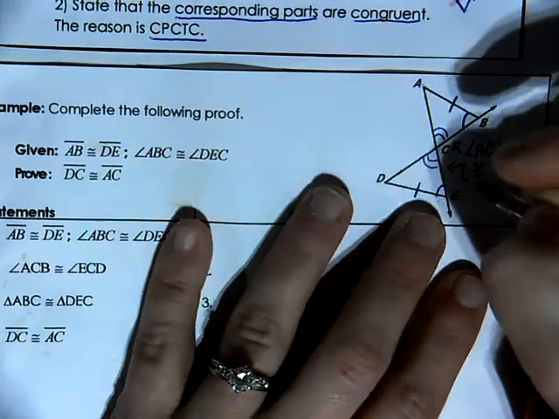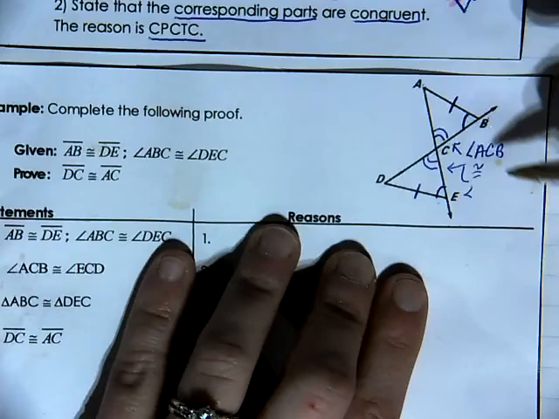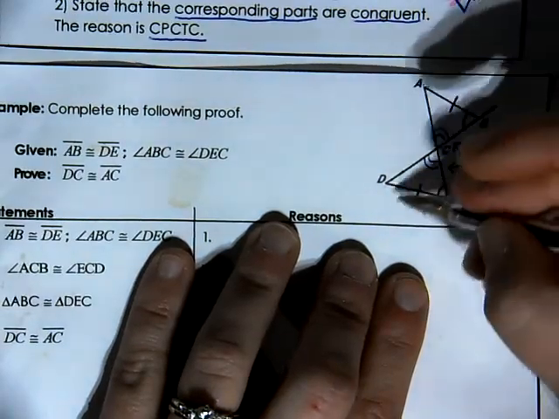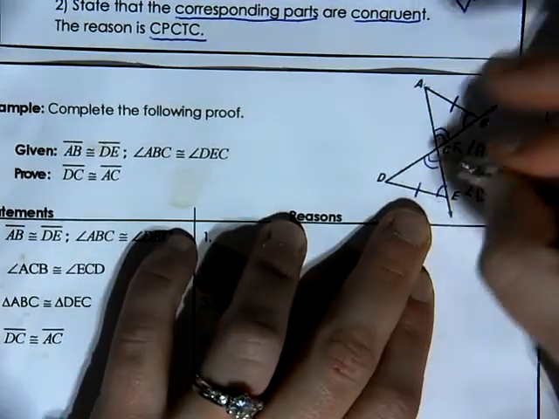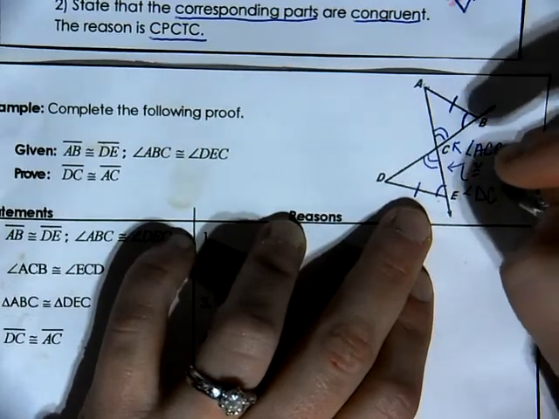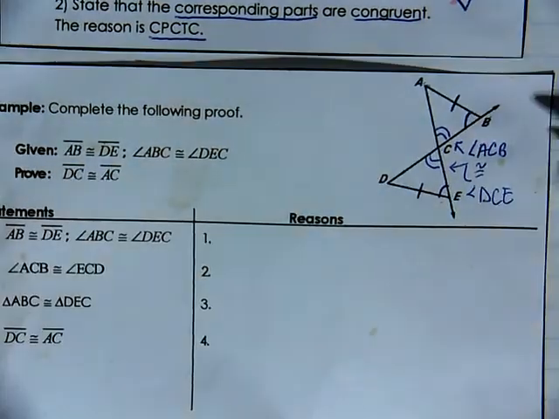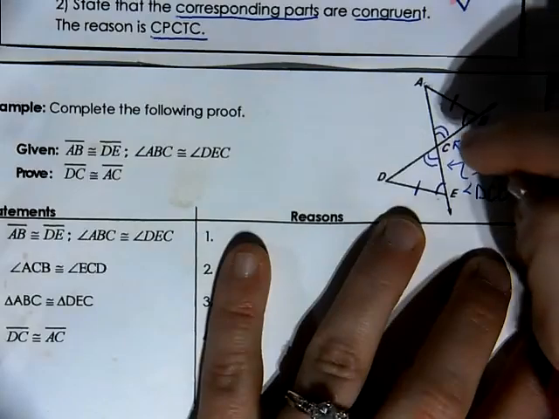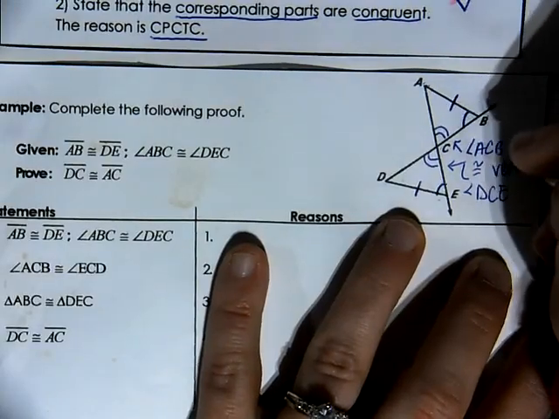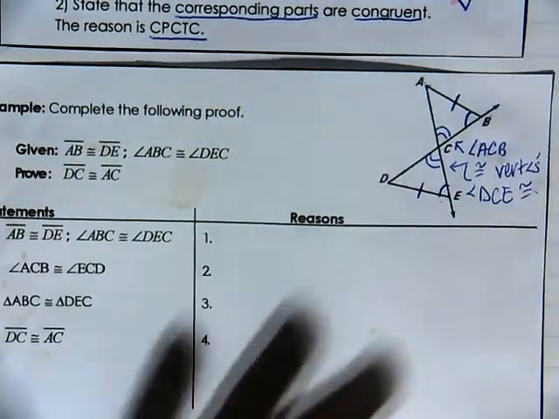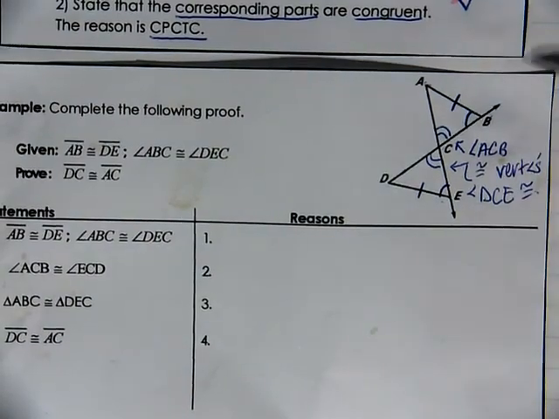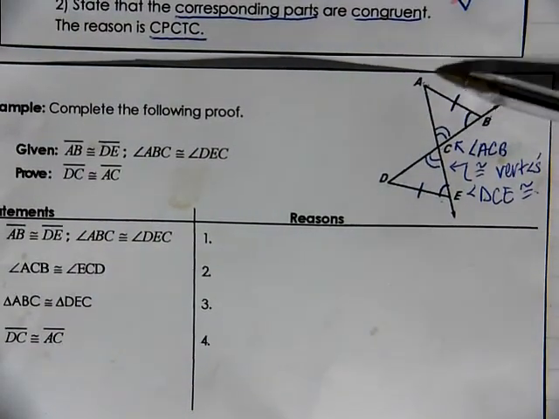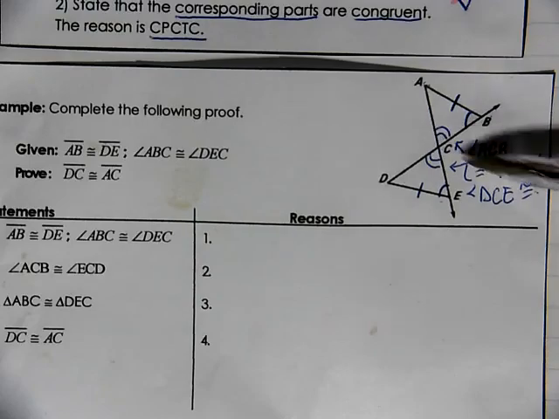And this angle is going to be angle, well, it looks like A doesn't have an arc mark and neither does D, so it has to go DCE. So these two are congruent because we know that vertical angles are congruent. Nice. So now we have to make a decision. How can we prove these triangles are congruent to each other?